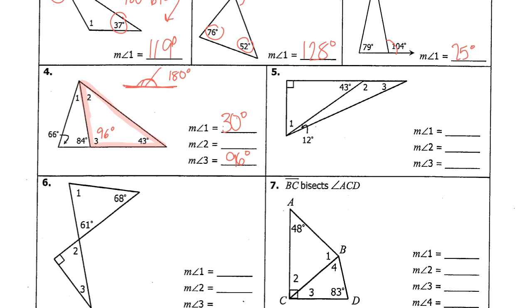Now I'm just going to focus on the triangle on the right. So again, every time you know two angles, you can just add them up, subtract from 180, and you get the third angle. So if we add 96 and 43, subtract that from 180 degrees, we get 41 degrees.